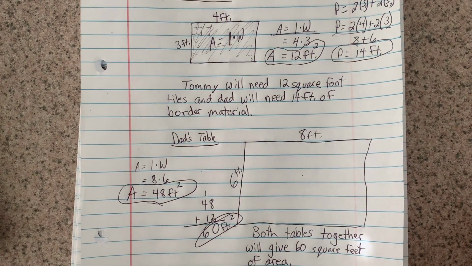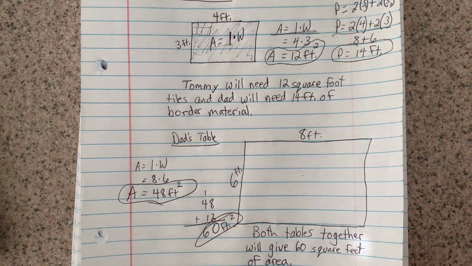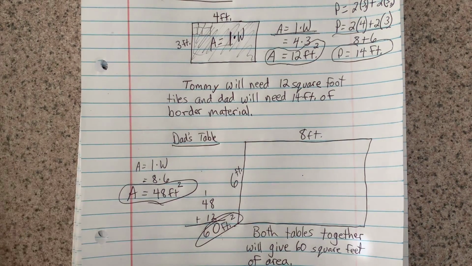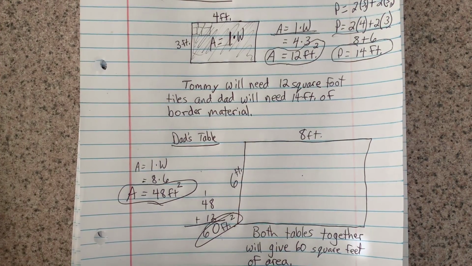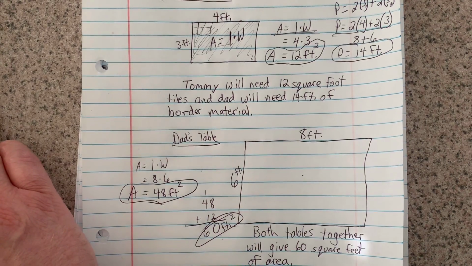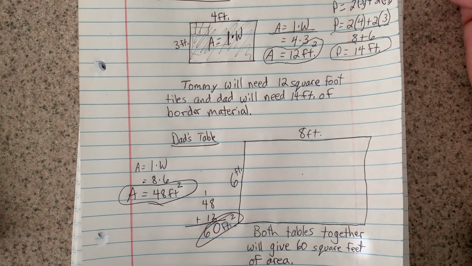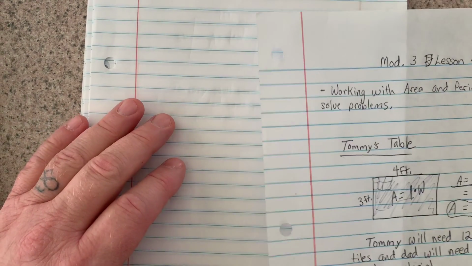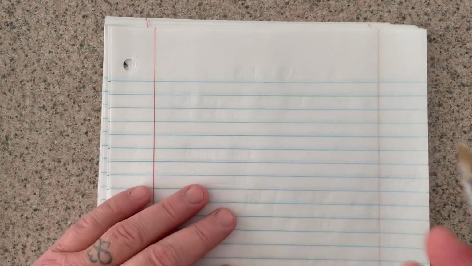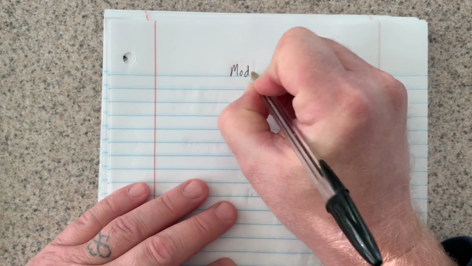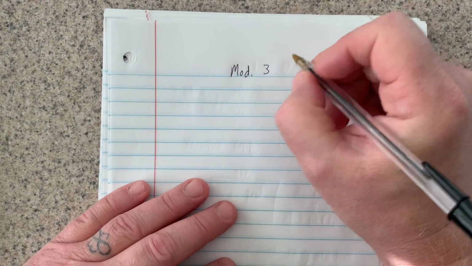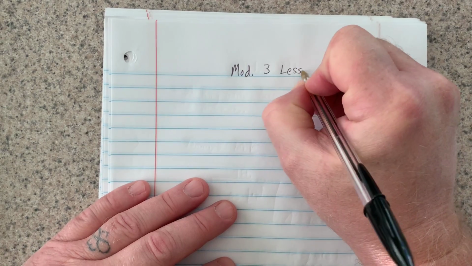Okay? All right. Now we're going to go into a little bit more depth here in terms of the concept development for this idea of perimeter and area. Please make sure that you're using your notebook to record this information. If you start a new piece of paper, please make sure that you continue to use Module 3, Lesson 2. That's important that we continue that kind of flow.